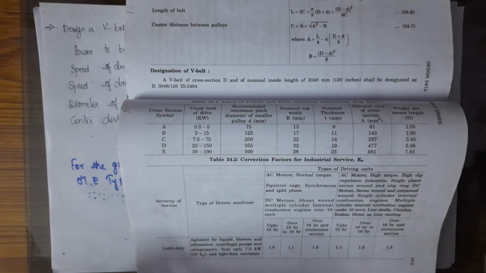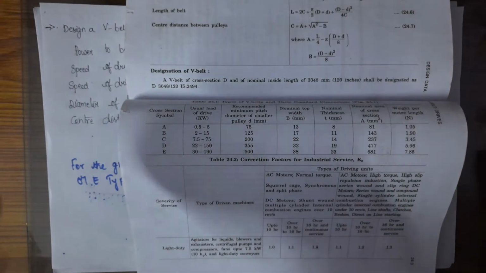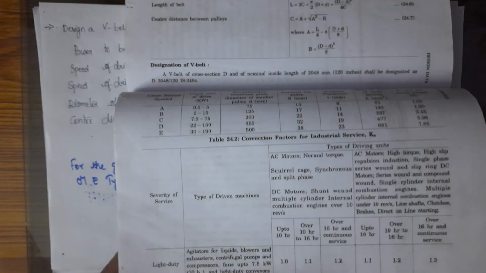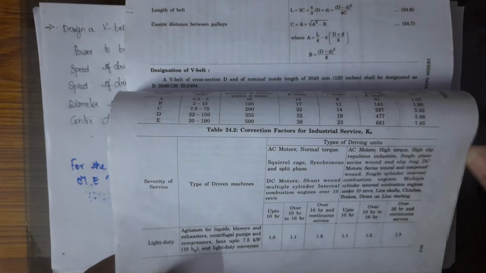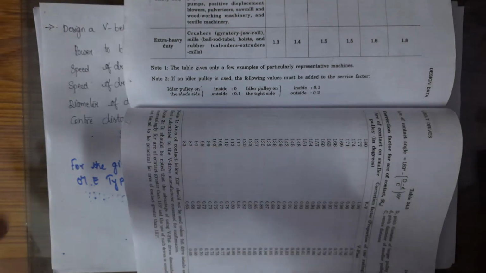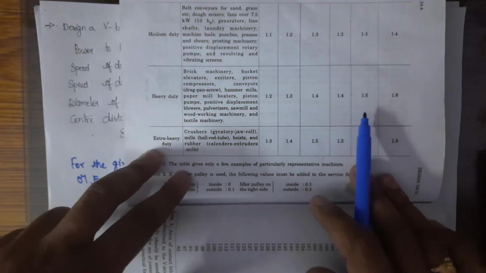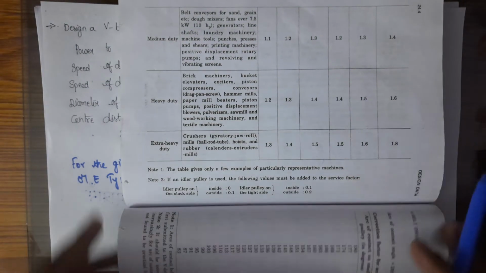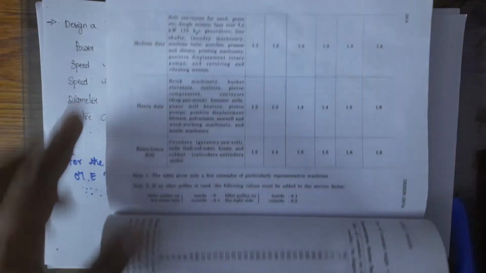He didn't mention it in the question, so I am going to assume AC motors with high torque. You can assume anything because the question doesn't mention it. So I am going to select 1.5. Ks value is 1.5.